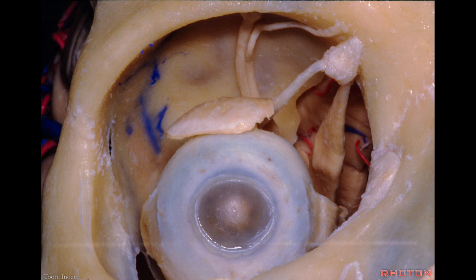As you look into the orbital roof, we see the tendon of the superior oblique anchored here to frontal bone. There's a little dimple in the bone at that point. The supratrochlear and supraorbital nerve, the levator, superior oblique, and medial and lateral rectus muscles.